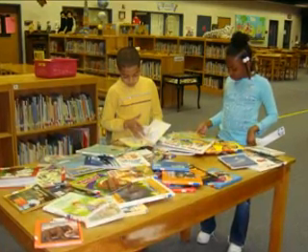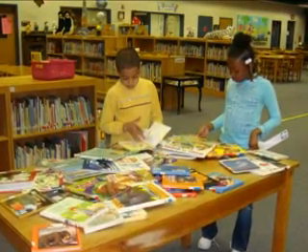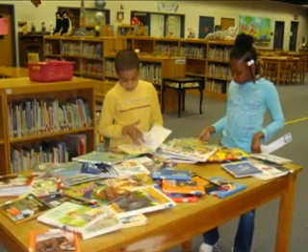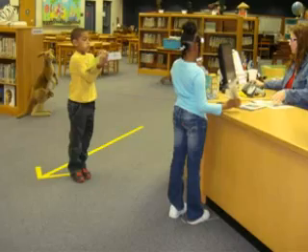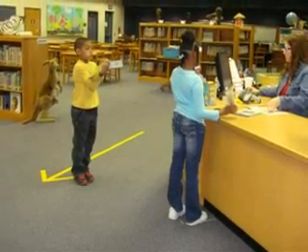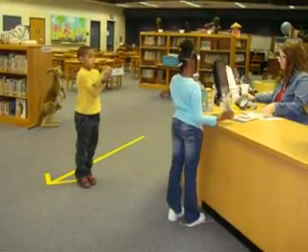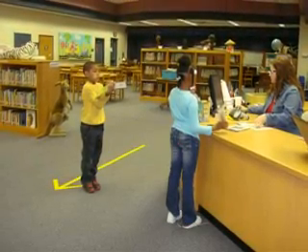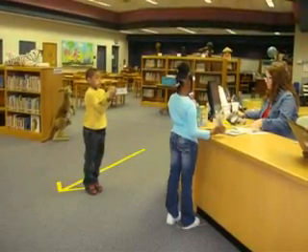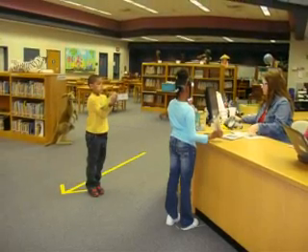If you said the nonfiction section, give yourself a pat on the back. You are absolutely correct. Once you have chosen your book, what must you do in order to take it out of the Media Center? If you said check it out, you are right on target.